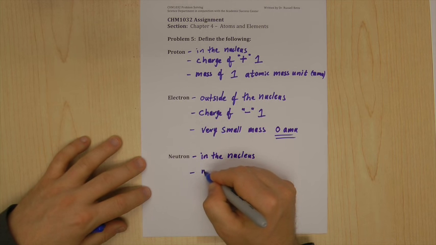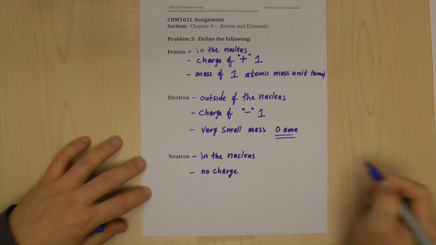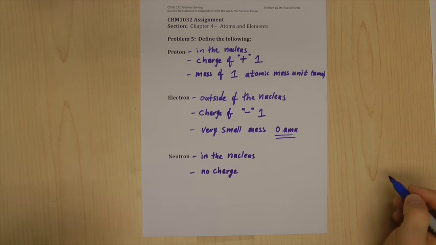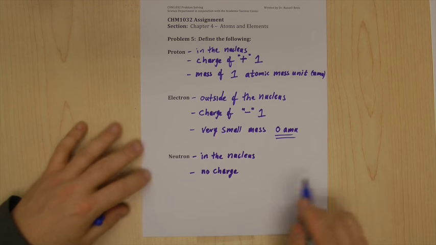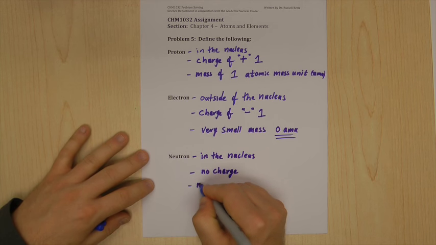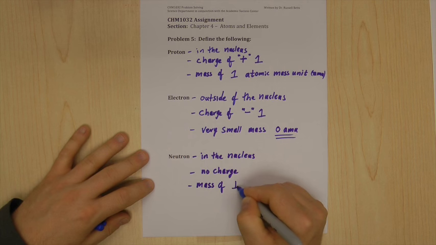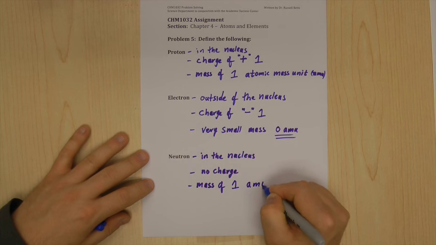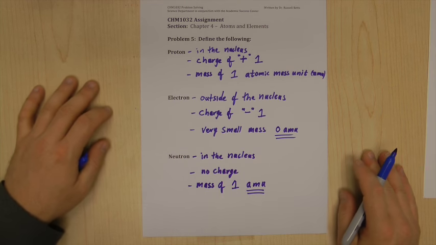It has no charge. So neutrons are neutral. N for neutron, N for neutral. And they have a mass of 1 AMU, atomic mass unit. So let's recap.